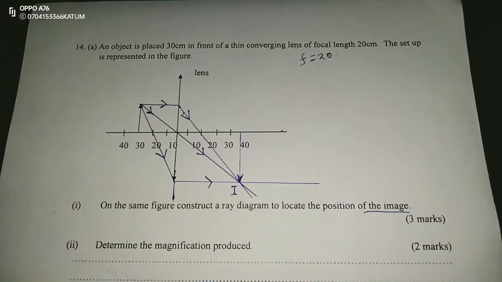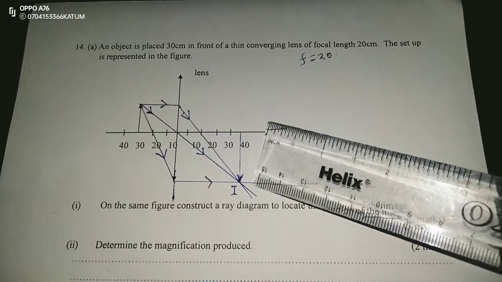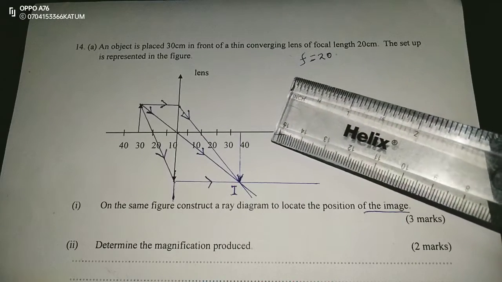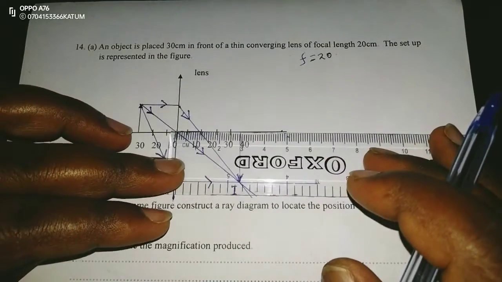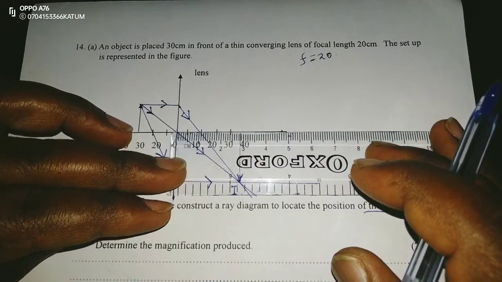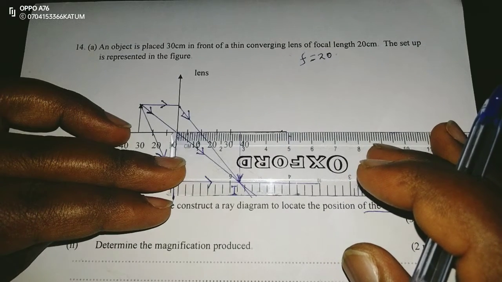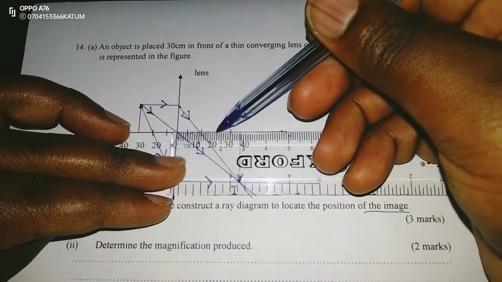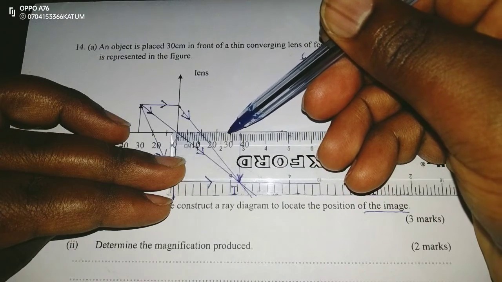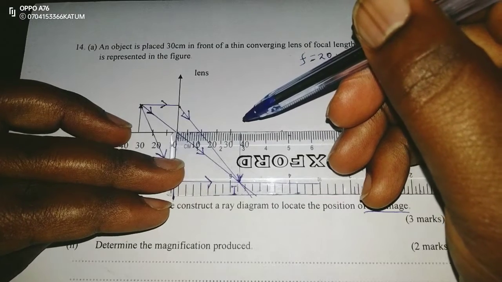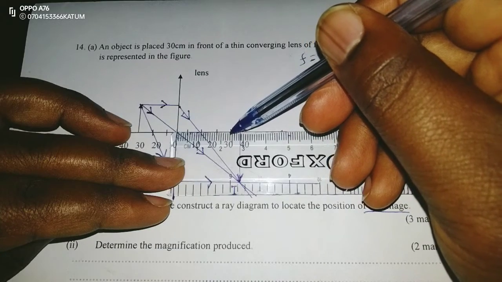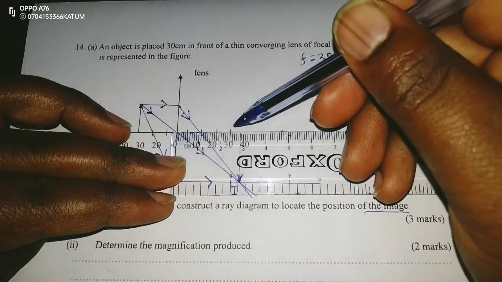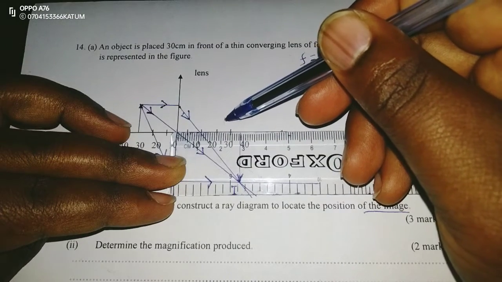So we can see the image is enlarged, or rather magnified. The image is formed at a distance on the other side. If we assume that this has been drawn to scale, then we have 6 divisions for 10 units.